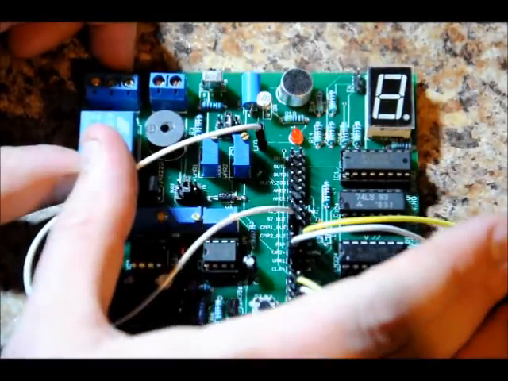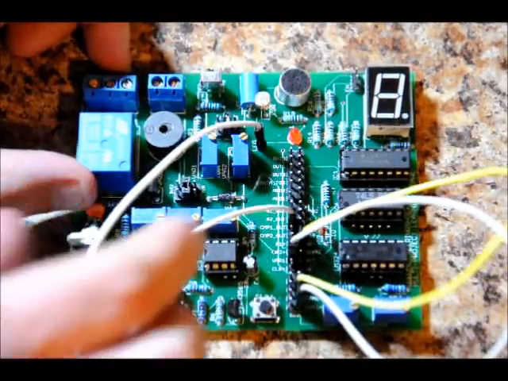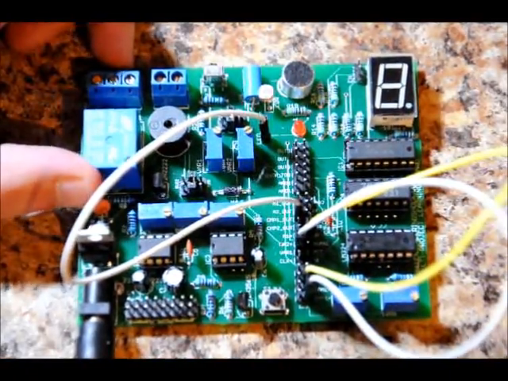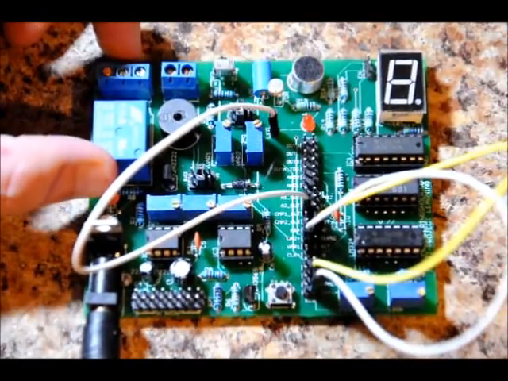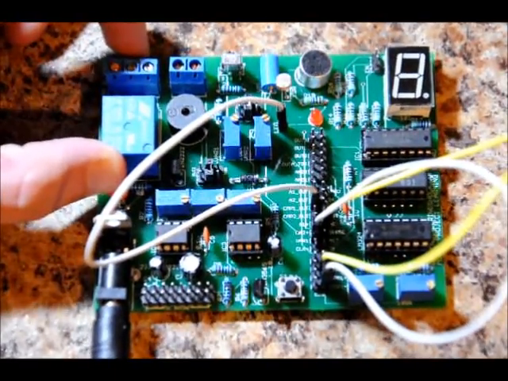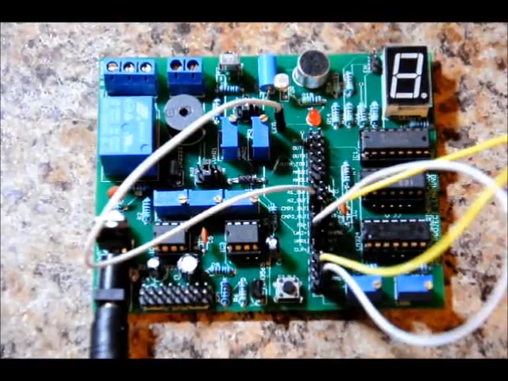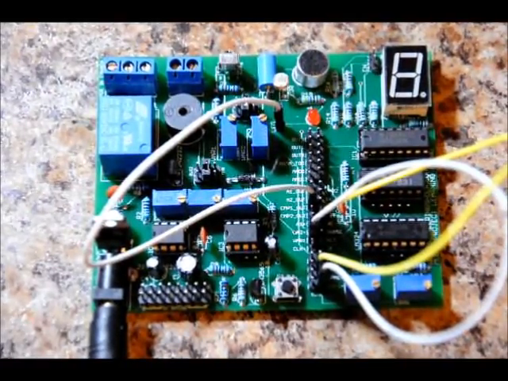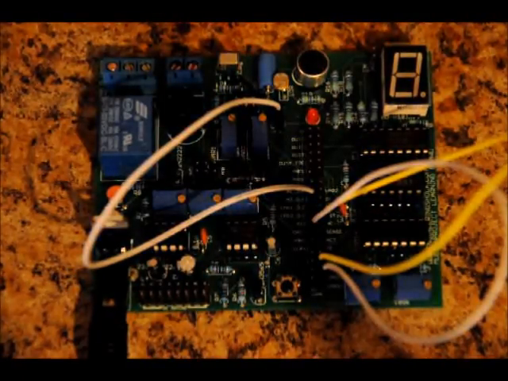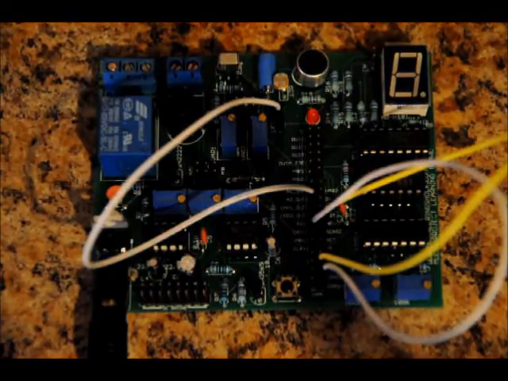So what I'm going to do right now is I have my board powered up at 9 volts. It's being regulated down to 5 volts from our 5 volt regulator. Our 5 volts is our VCC. I'm going to go turn out the lights. Pretty neat, huh?